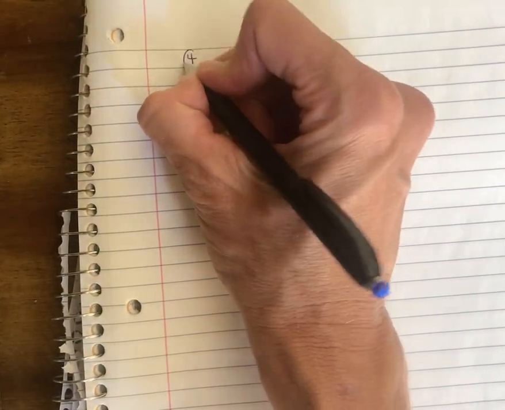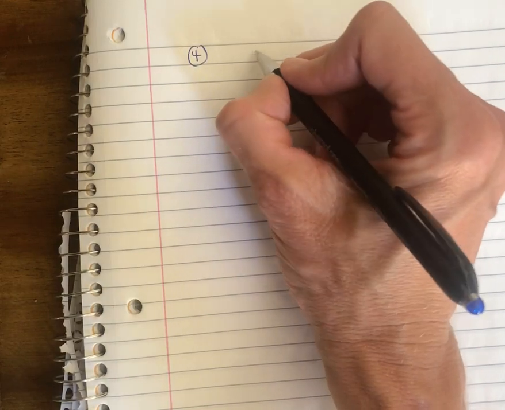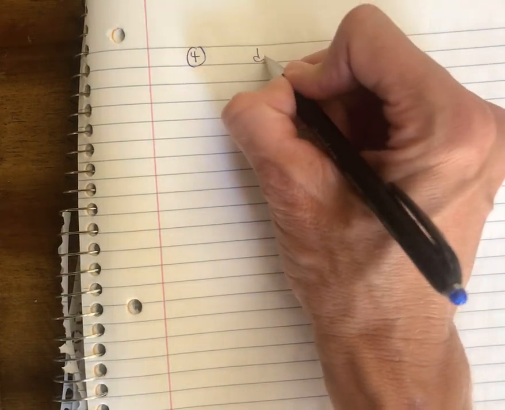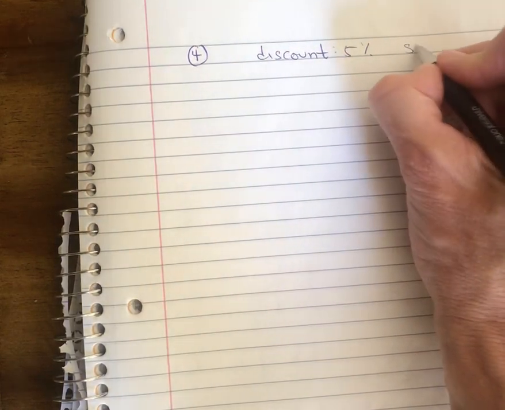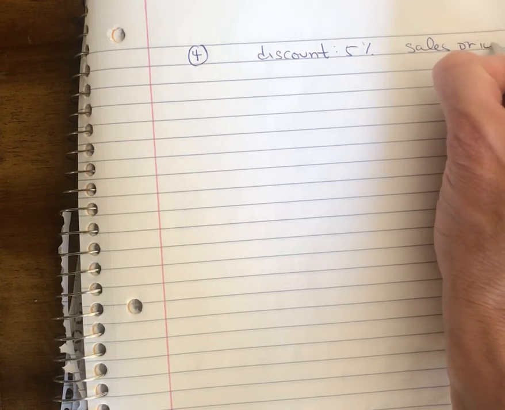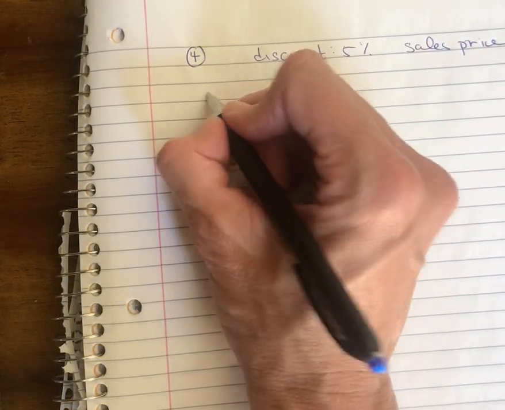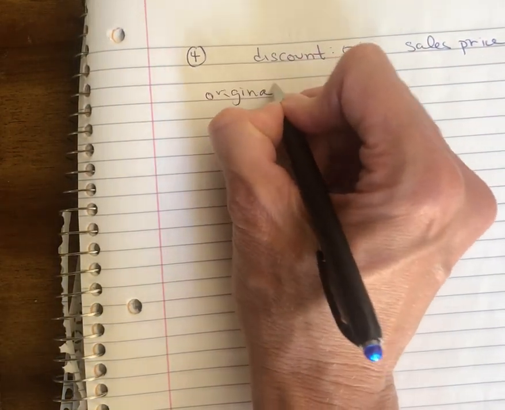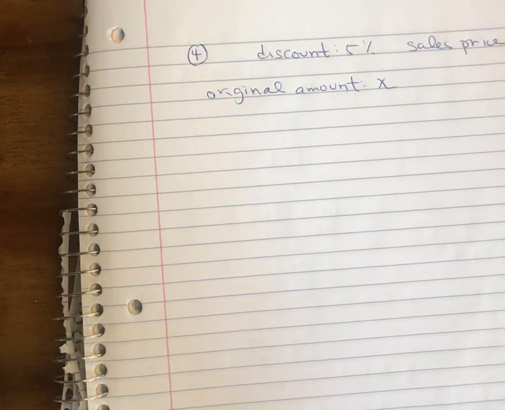So this one is different in that it tells us the amount of the discount and it tells us the sales price. But it doesn't tell us the original price. So let's write down the information we know. We know that the discount is 5%, and we know that the sales price is $57, okay? What we don't know is our original amount. That's gonna be our X, okay, our unknown.